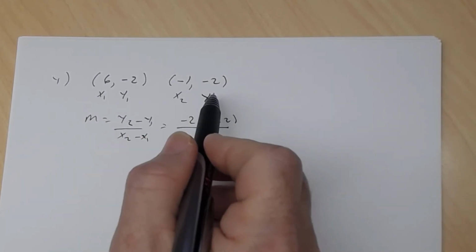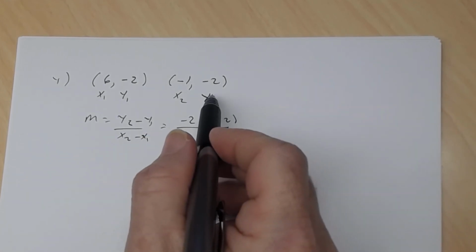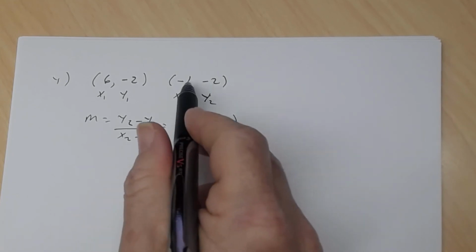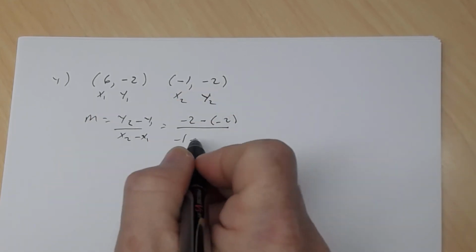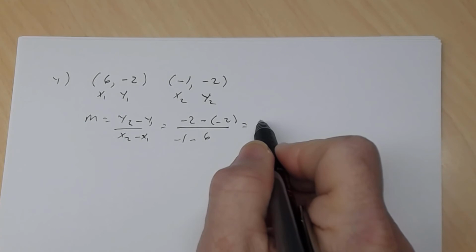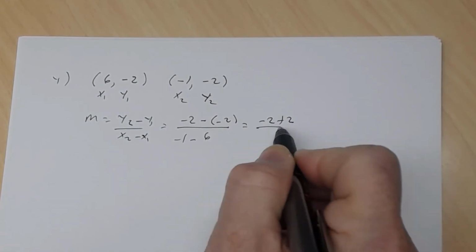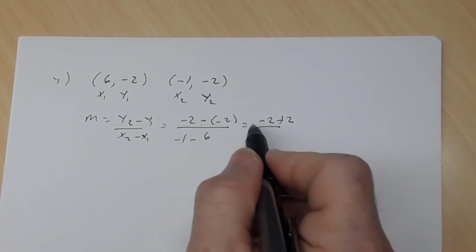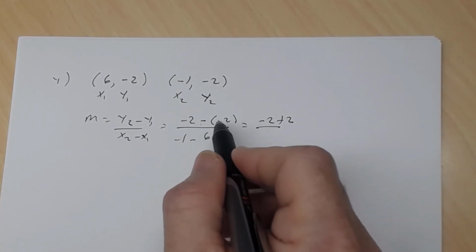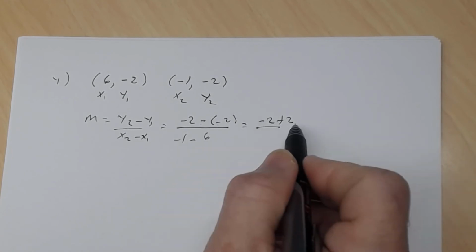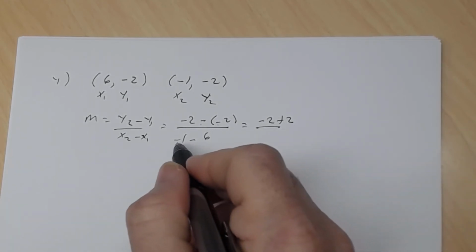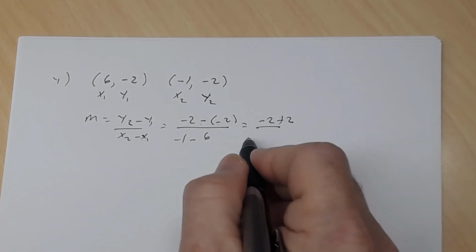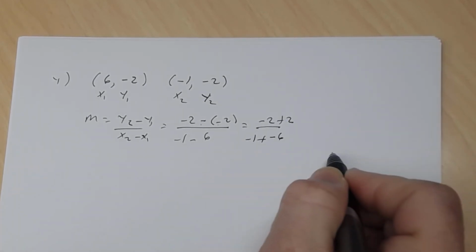So let's see what that means. Negative 2 subtract negative 2, and then my x2 here is negative 1, subtract 6. So this numerator becomes negative 2 plus 2. Remember, add the opposite. So when you change subtraction to addition, you add the opposite. The opposite of negative 2 is a positive 2. Here, you're saying negative 1 subtract a positive 6. So it becomes negative 1 plus a negative 6.